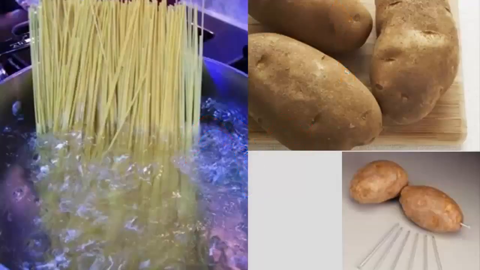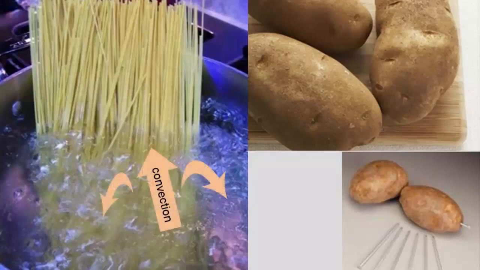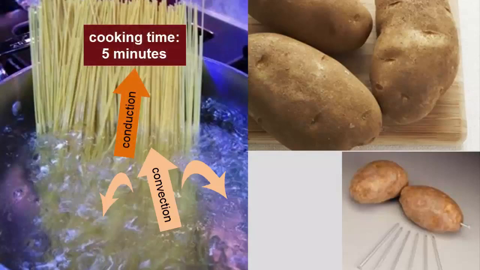We see here the real-life examples of the different speeds of conduction versus convection. Hot water convects on our stove and rapidly transfers heat everywhere, evenly throughout the water. That heat is now evenly distributed around all the spaghetti noodles, and they can heat up through conduction across the boundary. The spaghetti can be cooked completely in 5 minutes.